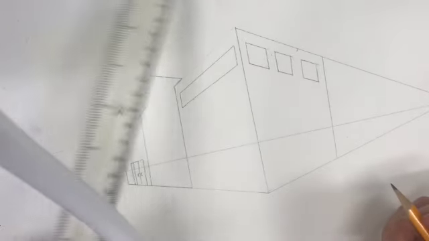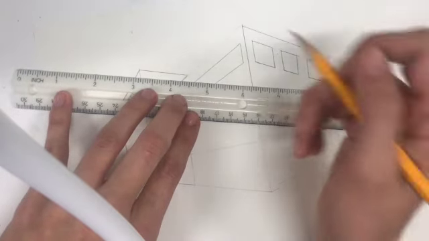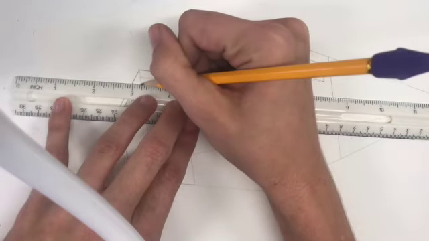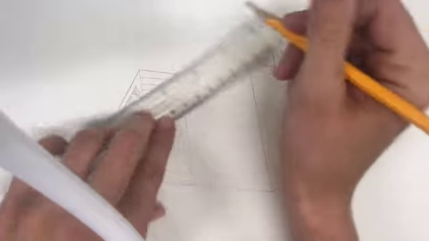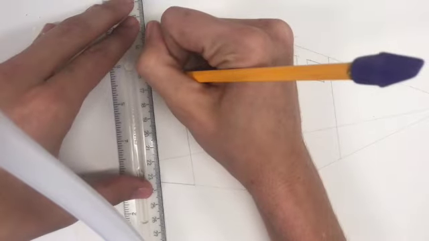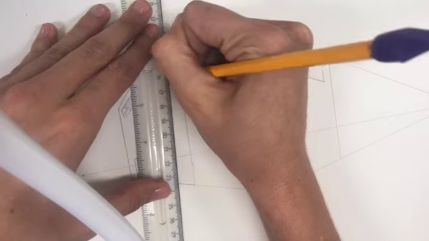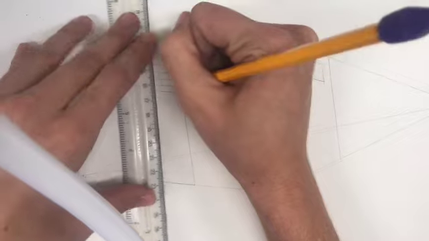I would like to see some texture added. Texture is just how something feels or looks like it might feel, so maybe I wanted to add some bricks to give the texture of brickwork on some of my buildings. Don't just leave them all plain. We're going to get a little more detailed on these ones, and we are going to be outlining them eventually, and doing colored pencil for our finishing on this one.